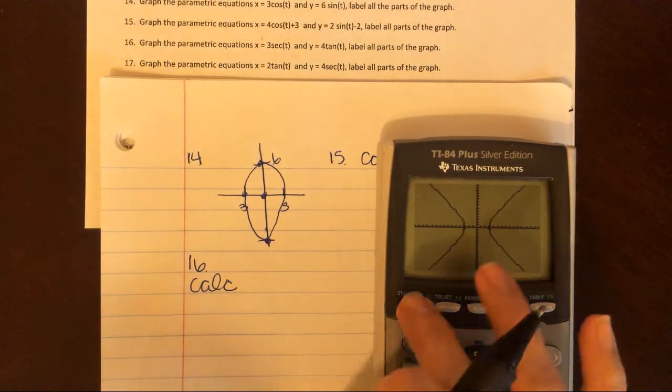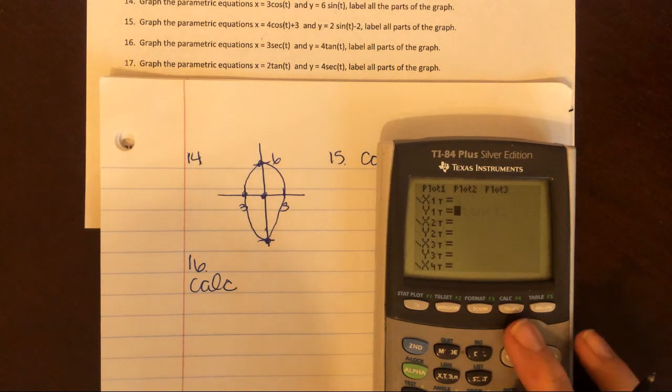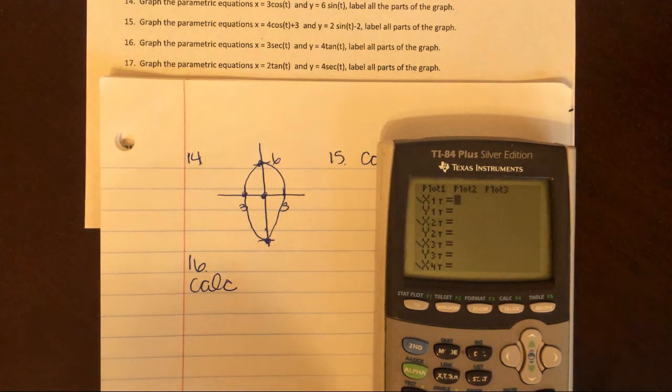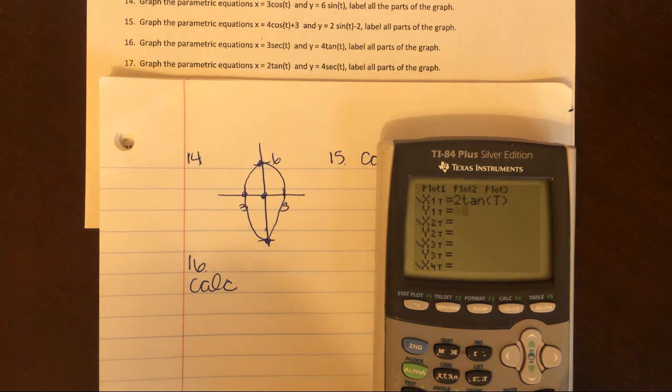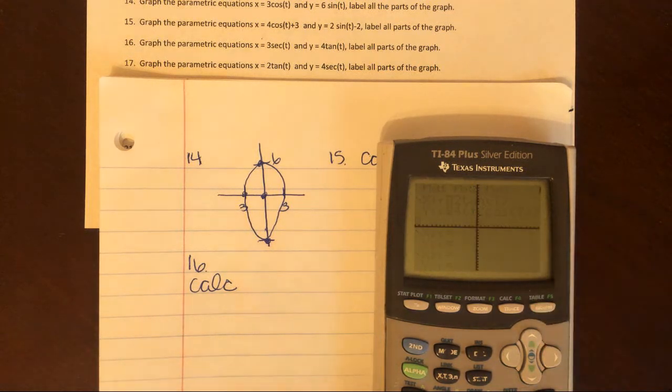It's parametric equations again, so I can just type them in my calculator. That's the beauty of learning how to set your windows. So it says 2 tangent t. There's nothing behind it. And the next one says 4 secant. Again, secant, I remember to do 1 over cosine. And I remember to close those twice. And there's nothing behind it again.